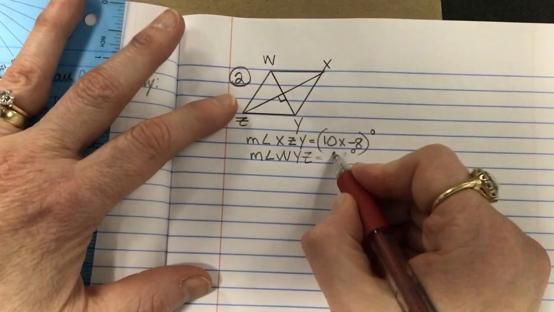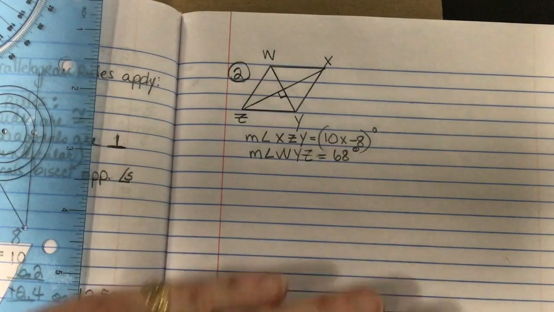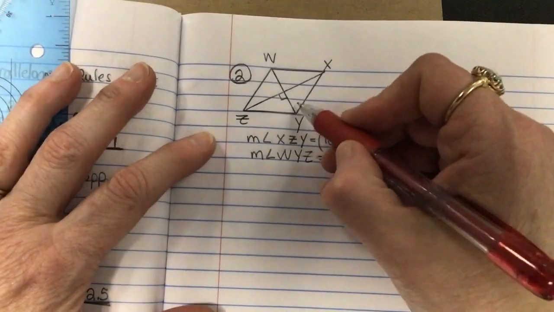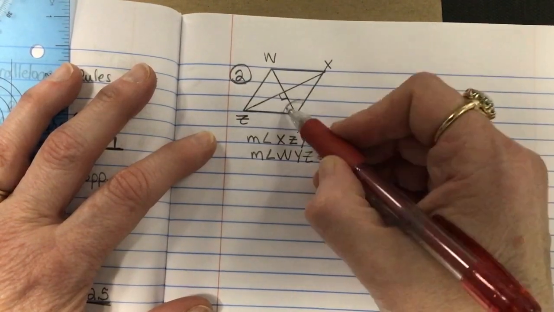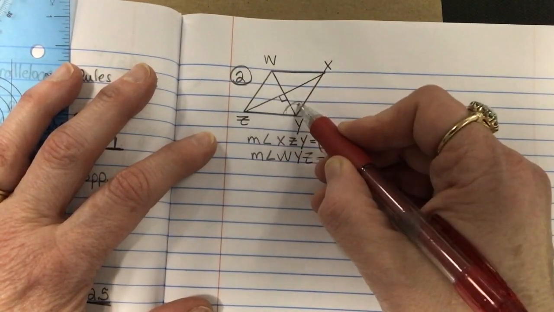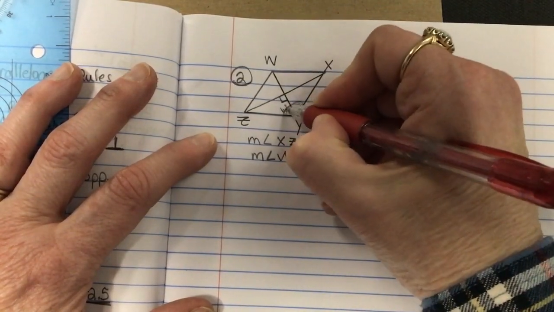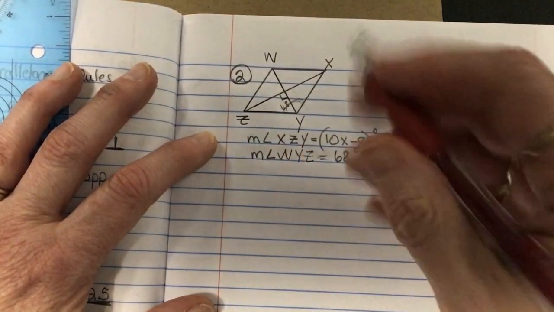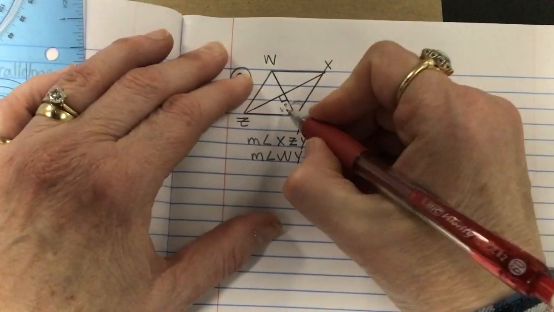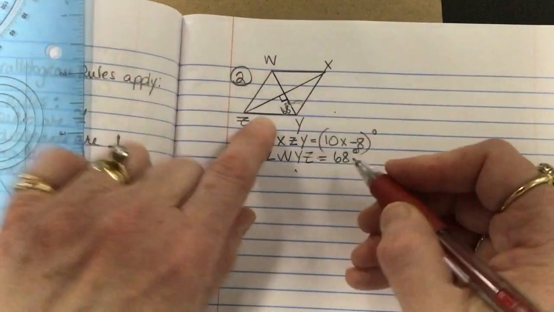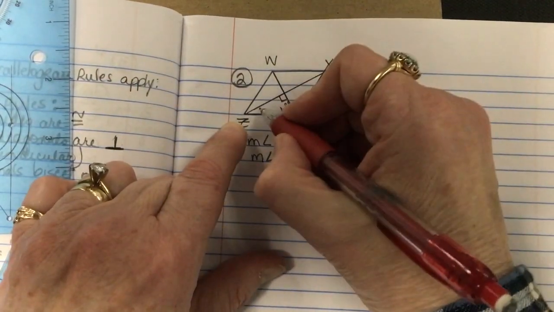Well, we'll just leave it, but I'm going to show you what they actually did. They didn't give me this. They gave me this whole one was 136, and I know that the diagonal bisects it, so if you divide 136 by 2, that's where you get the 68 right here and the 68 over here. That was a little extra work that I did for you. And this little corner right here, X, Z, Y, is 10x minus 8.